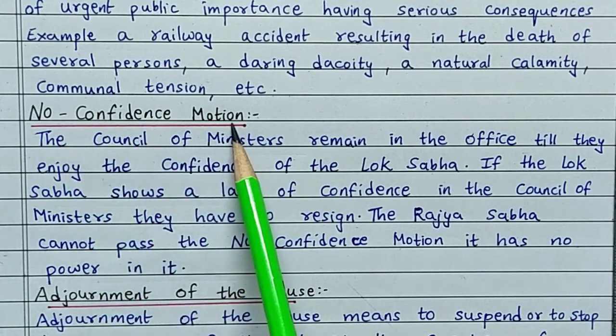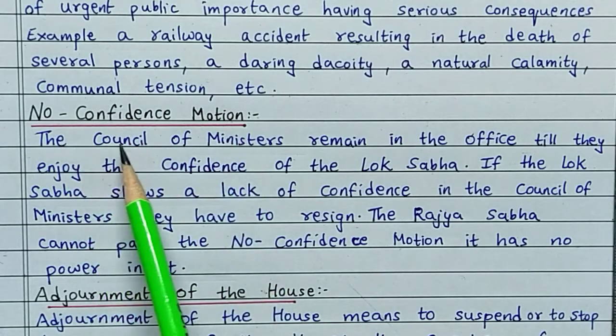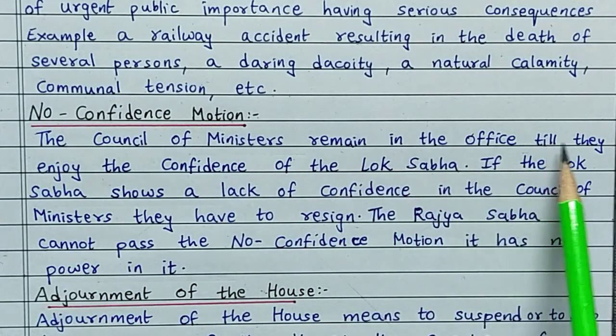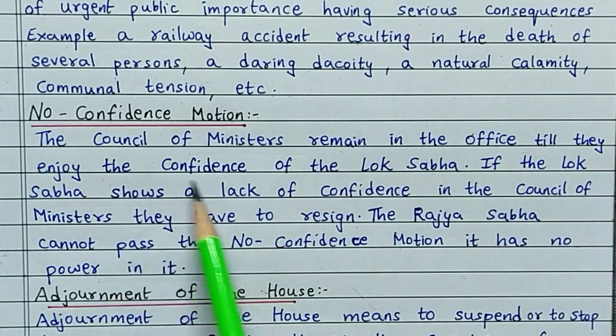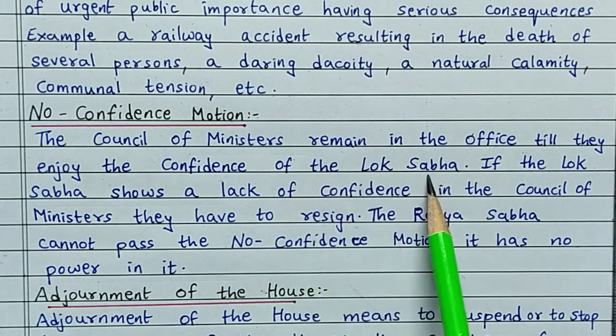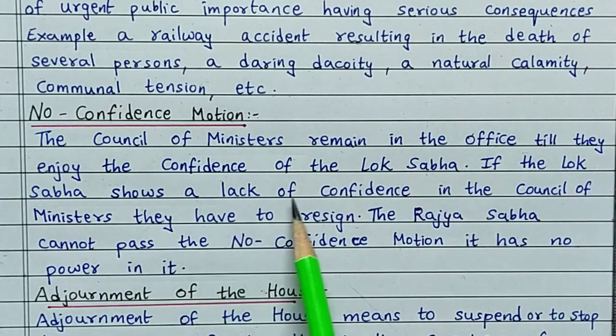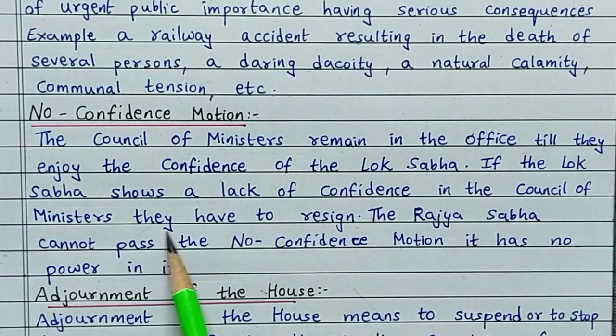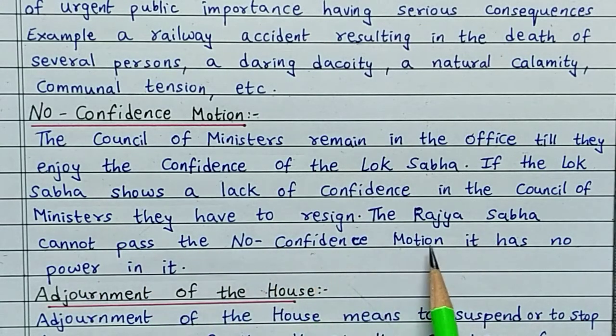No confidence motion. The Council of Ministers remain in office till they enjoy the confidence of the Lok Sabha. If the Lok Sabha shows a lack of confidence in the Council of Ministers, they have to resign. The Rajya Sabha cannot pass the no confidence motion. It has no power in it.